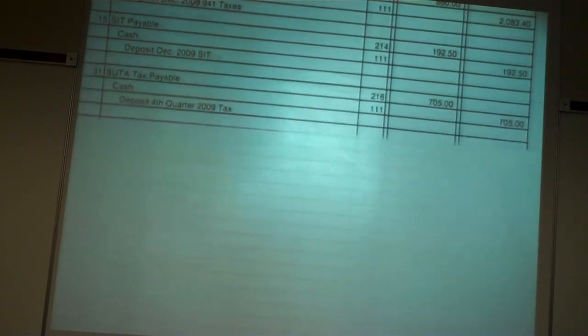Let's put a little check mark on that one. It's the second transaction for the 15th. On January 31st, this is the third transaction. Record and post the entry to pay the state unemployment tax due from last quarter. What is the amount of the SUTA that we need to pay? 705. So there's the transaction, the 31st.